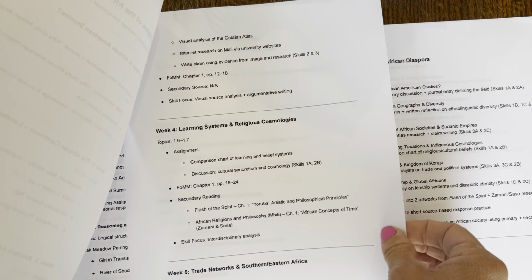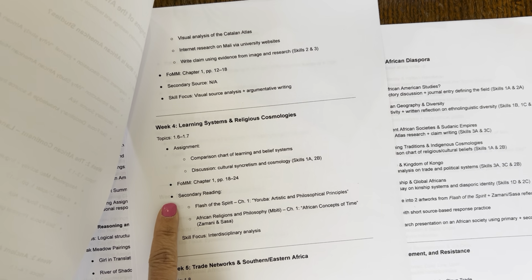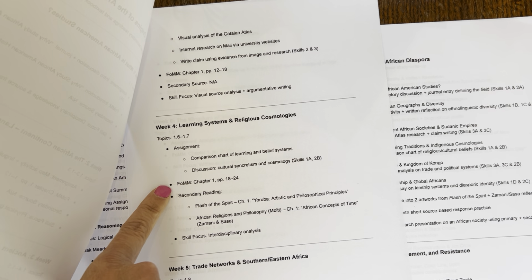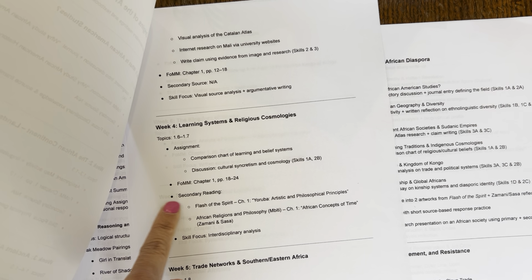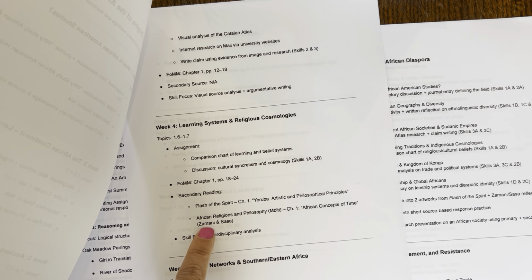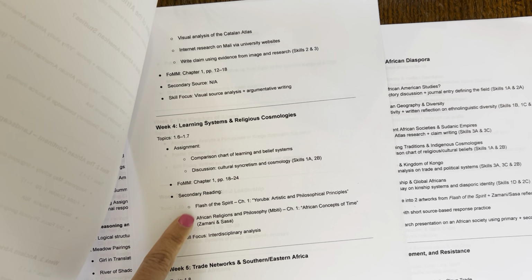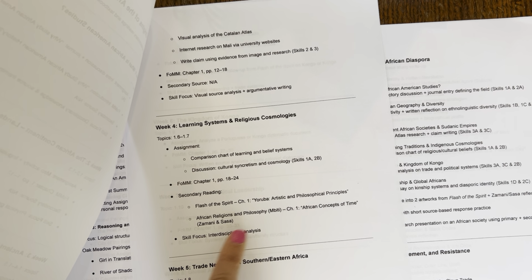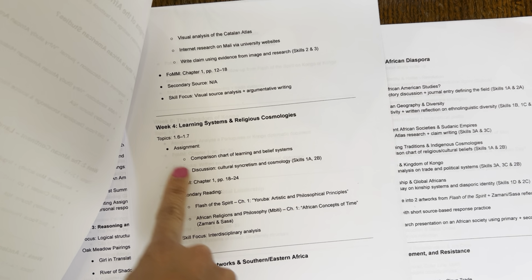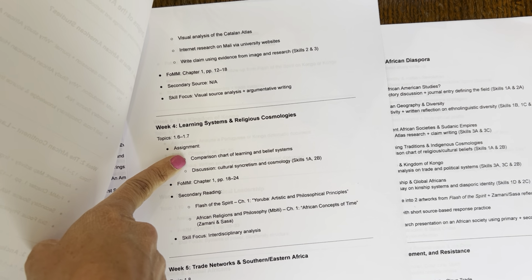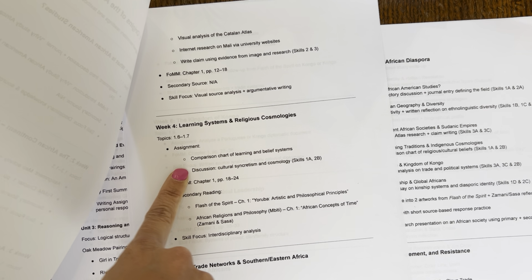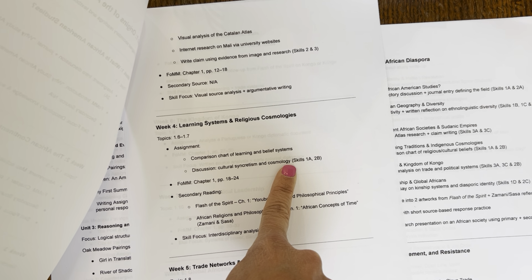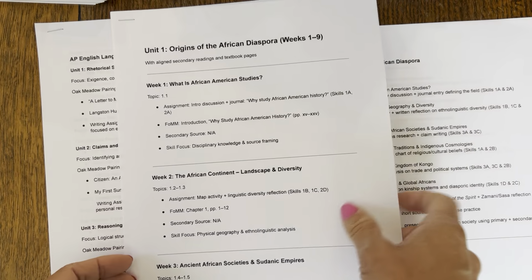And this is all based off of the syllabus. So in theory, it should mirror it. So for example, week 4, we're reading Freedom on My Mind, chapter 1. And then the secondary reading is Flash of the Spirit, chapter 1, and African Religions and Philosophy. I think this is the one that's available online because I don't remember showing you guys that. Read chapter 1, and then the assignment is the comparison chart of learning and belief systems, and then a discussion about cultural syncretism and cosmology, and those are the AP skills covered.